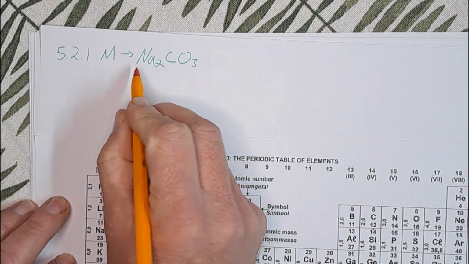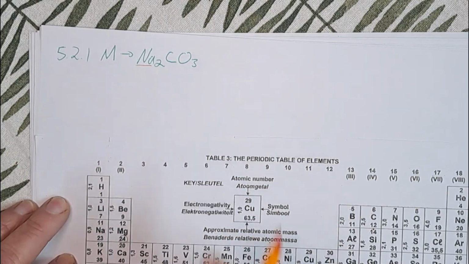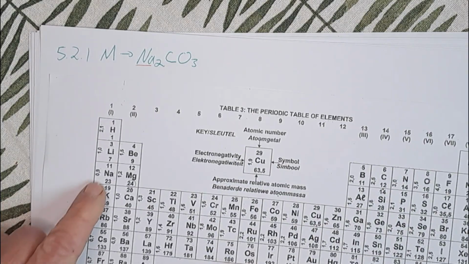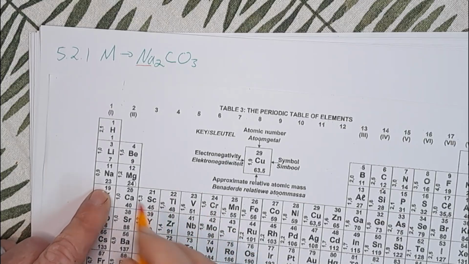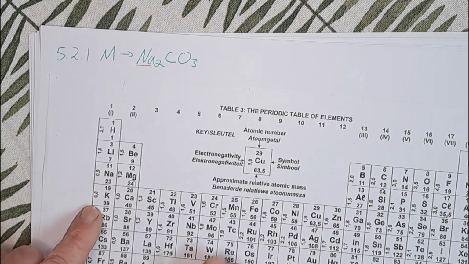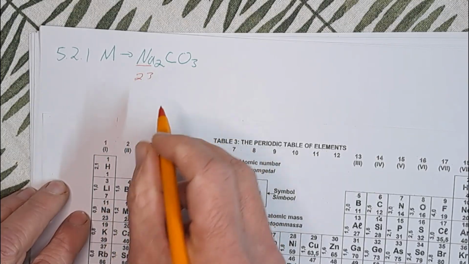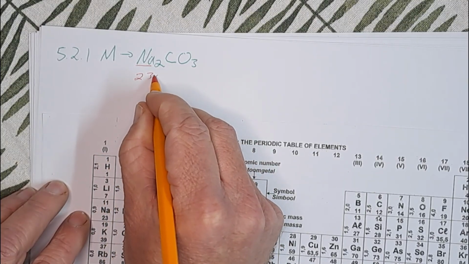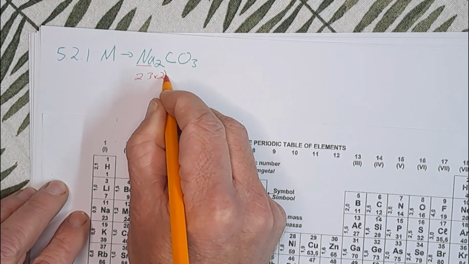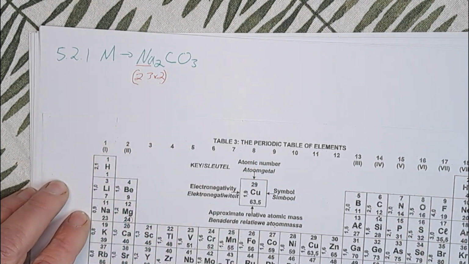First things first is, let's check if we can find sodium. So sodium is here. We look at the atomic mass, which is 23. So it's going to be 23. There's 2 of them, so it's going to be multiplied with 2. That is for sodium.